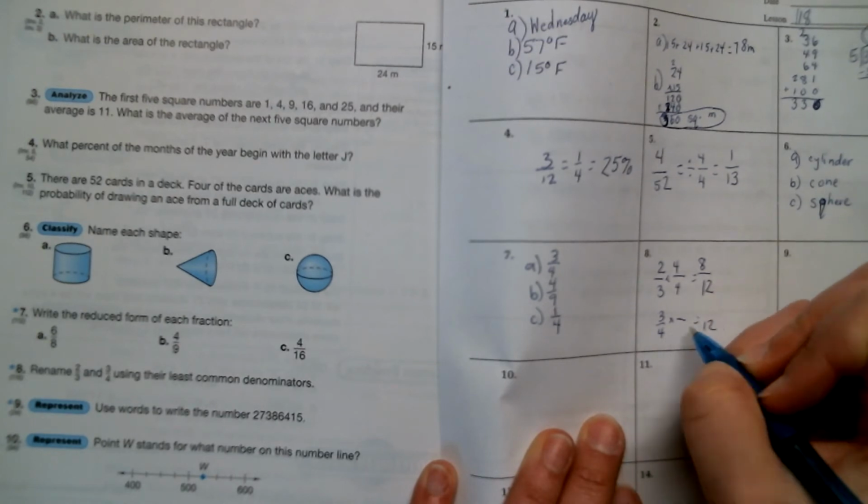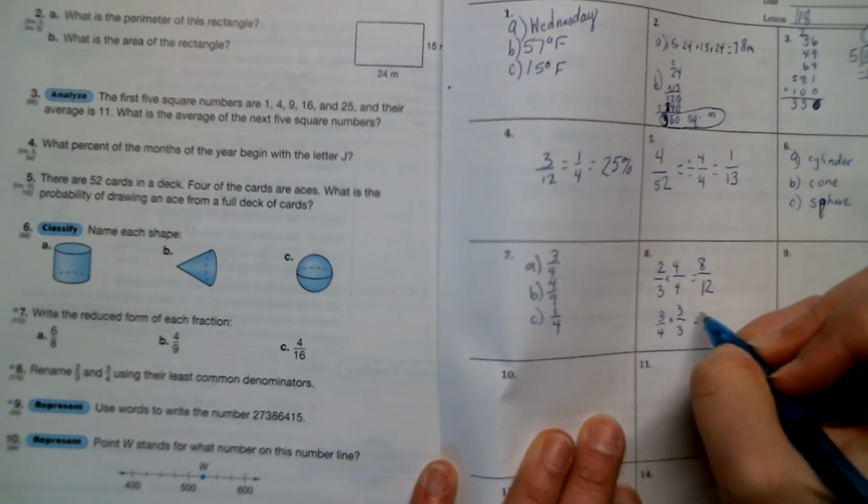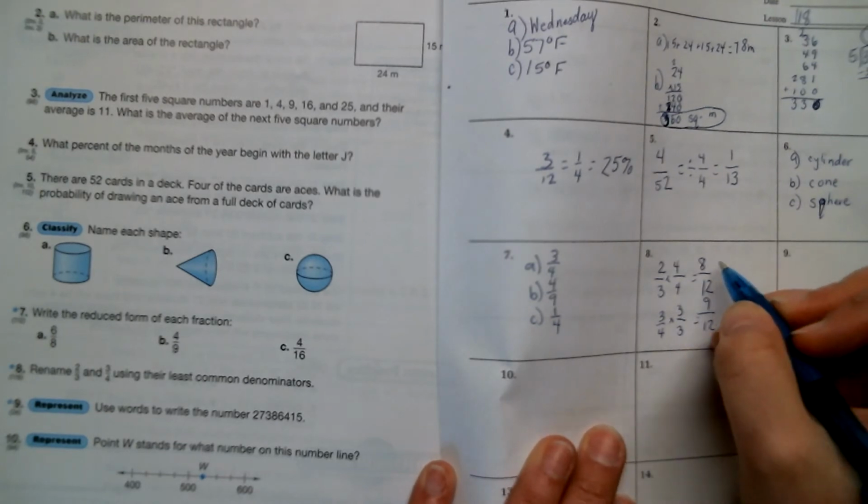What times 4 gets you 12? 3. So we multiply top and bottom. So this becomes 9/12. 8/12 and 9/12. Okay? Use words to write the number.